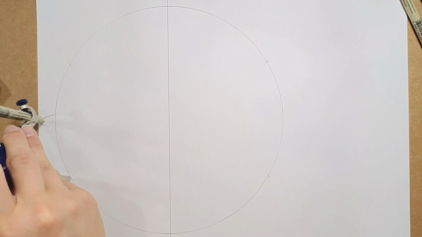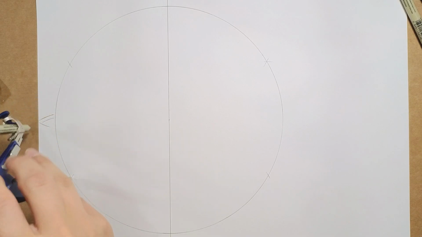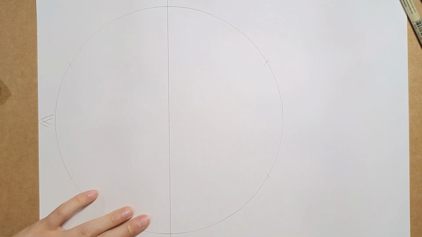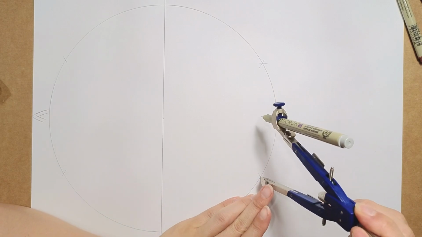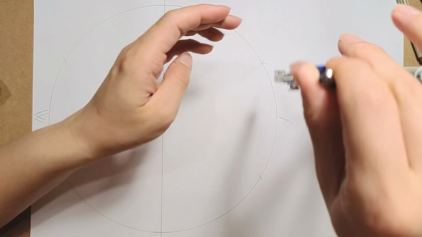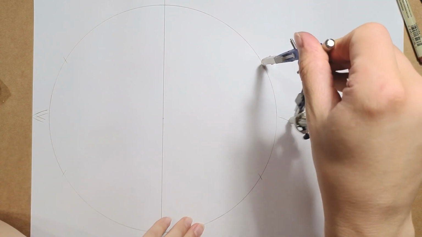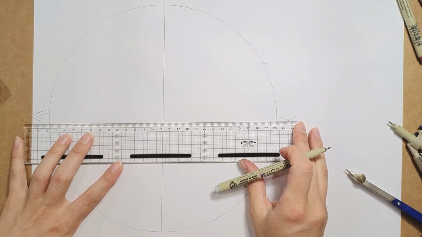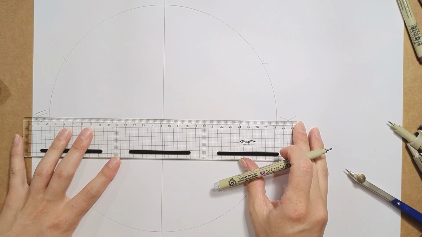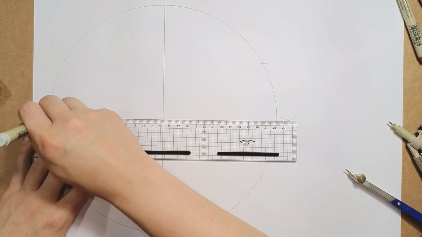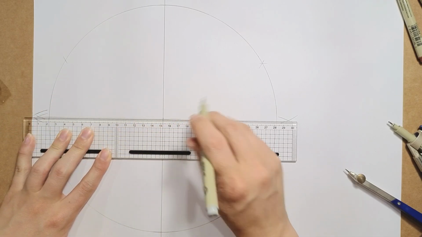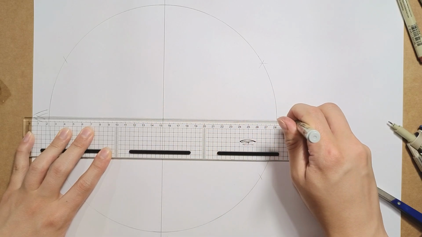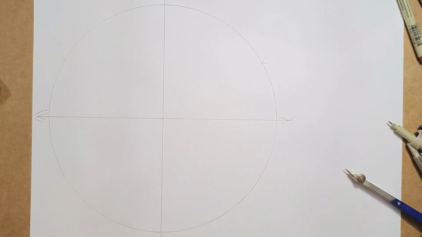If it falls outside of your page, just make the measure a little bit shorter, and do it again from both sides until you get your intersection on the page, and the same on the other side, so we can have our marks for the perpendicular line. There we go.